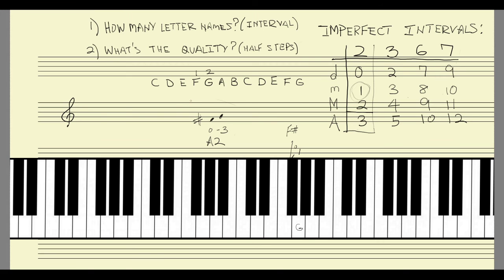So I need to move that G not 1, but 2 half steps further away from the F sharp. So how am I going to do that? Well, the first step I'm going to take is I'm going to move this G up 1 half step to a G sharp, and that's going to give me 2 half steps. F sharp to G sharp is 2 half steps. So let me put that G sharp right here. There we go. Okay, so that gives me one closer to where I need to be, but not quite there.